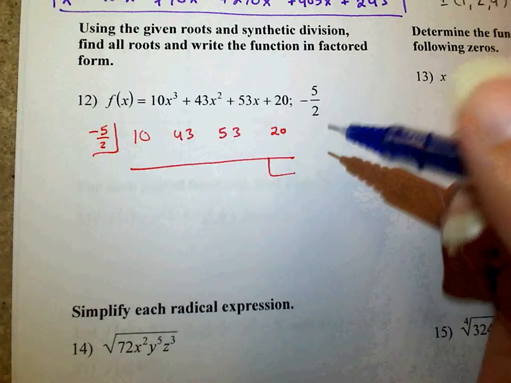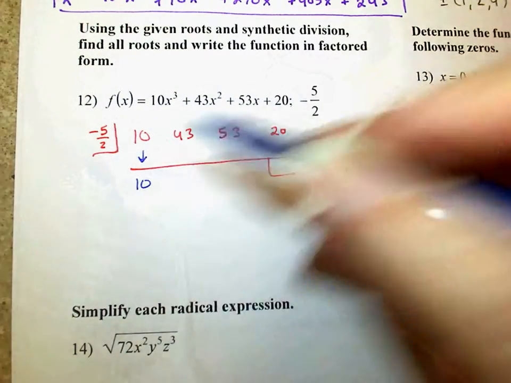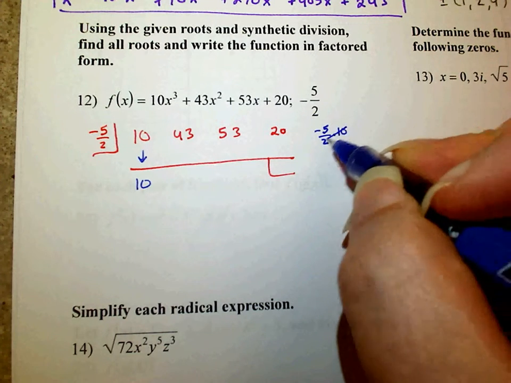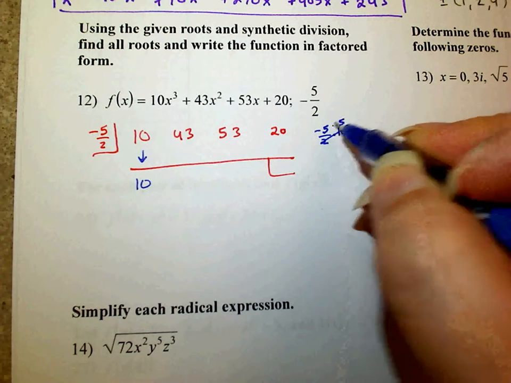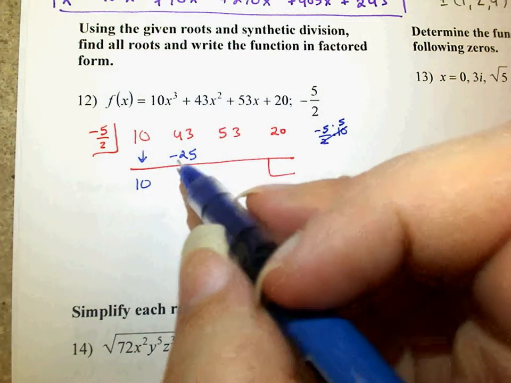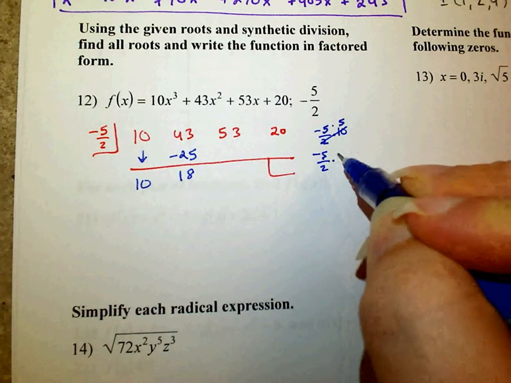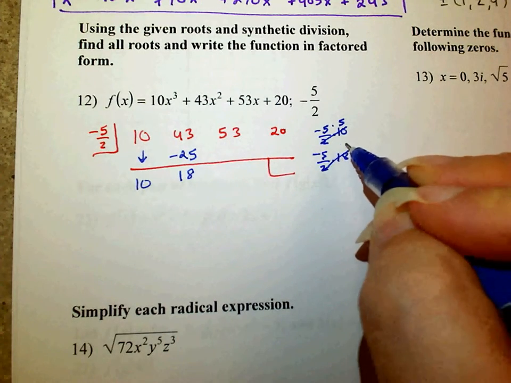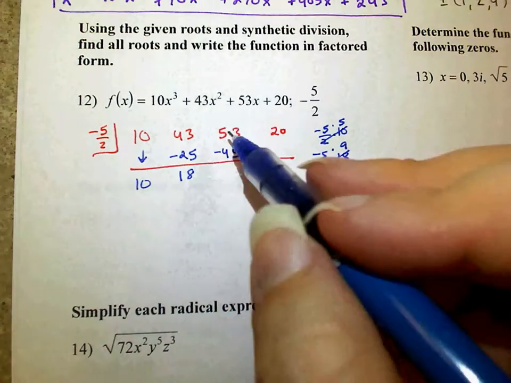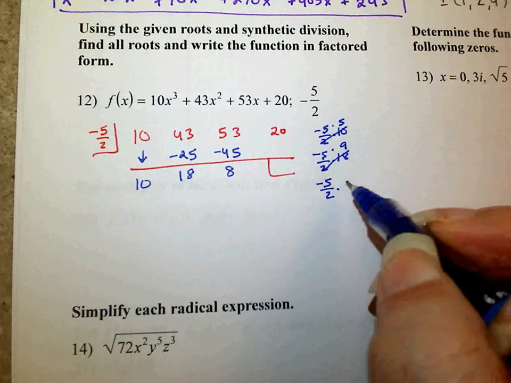So I've got negative 5 halves times 10. Easiest way to think of this to me is just divide 10 by 2 and I get 5, and then multiply those and I get negative 25. 43 minus 25 is 18, and negative 5 halves times 18 is just 18 divided by 2, which is 9, times 5, which is negative 45. Okay? 53 minus 45 is 8, so again, negative 5 halves times 8, 8 divided by 2 is 4, and that is negative 20, and I get 0.